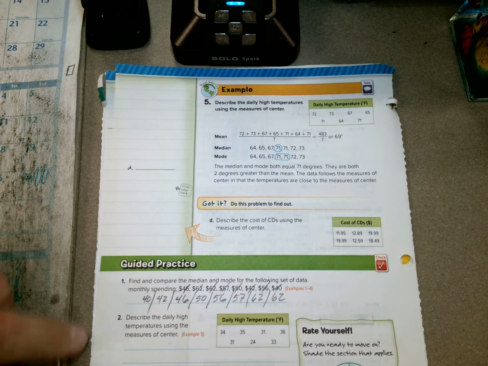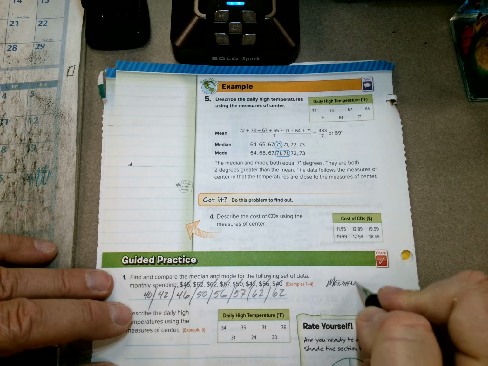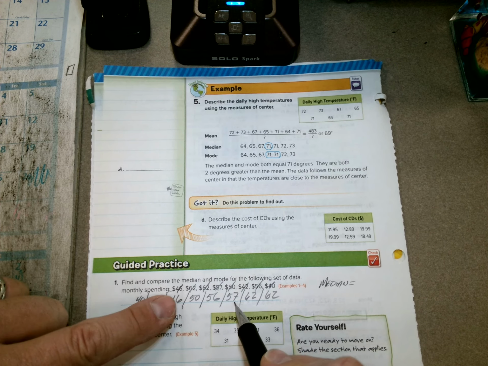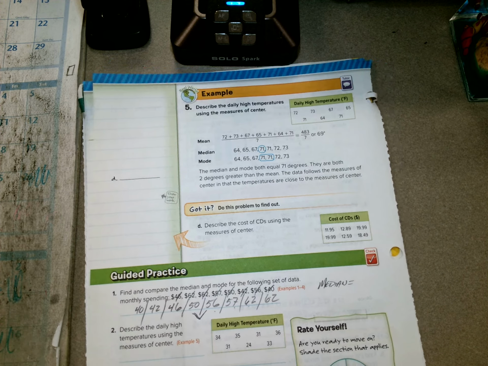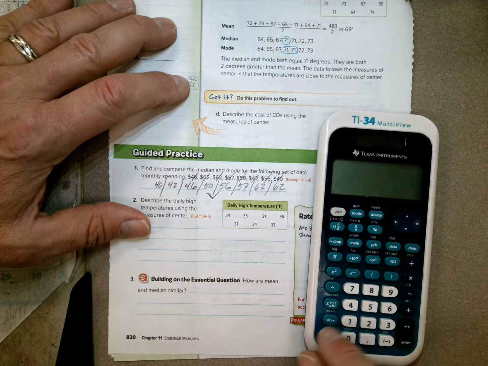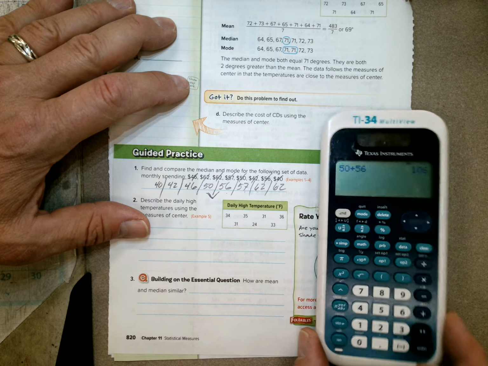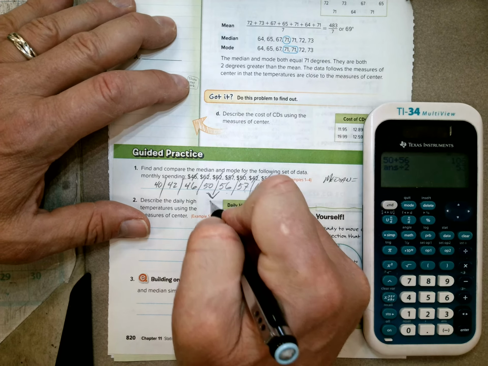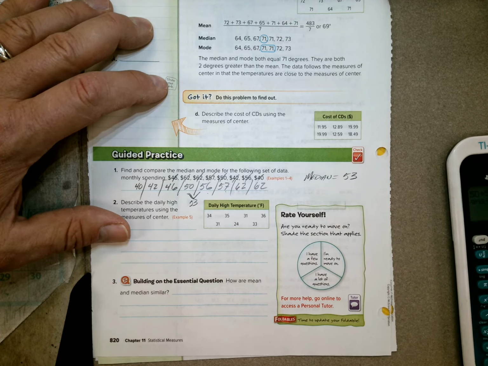I have them. Okay, real quick, let's talk about the median. The median is the middle number. So what I do is just kind of find the middle number right here. We have two middle numbers. When we have two middle numbers, we grab our calculator and we add those two up. So 50 plus 56 is 106. And then we just divide that by 2. We find the mean of those two. So the middle number in between those is 53. And that is our median.